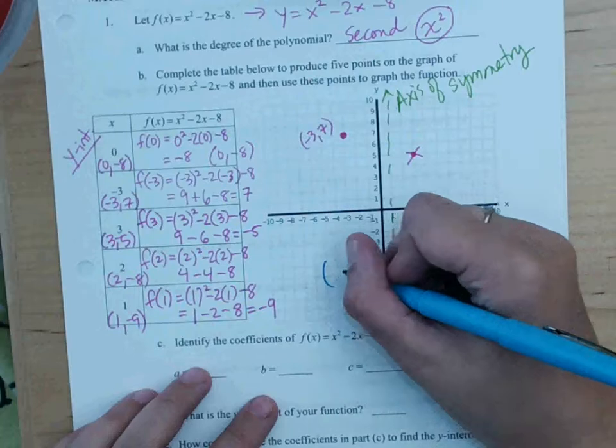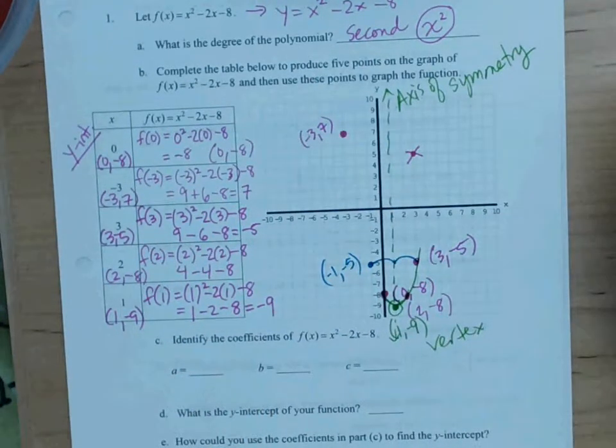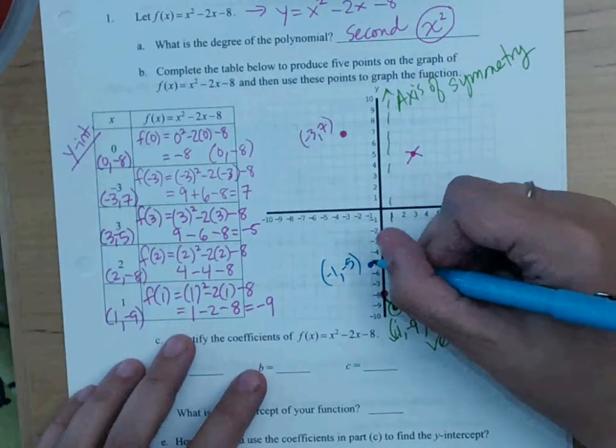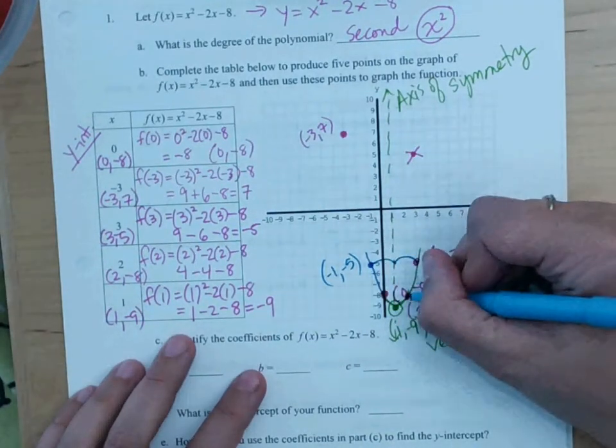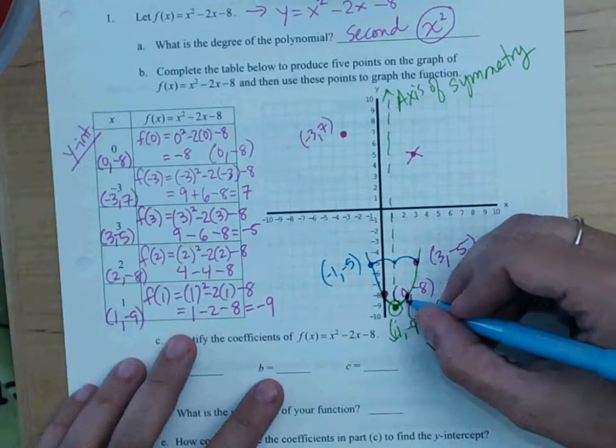Negative 1, negative 5. See, I'm not the only one who can make mistakes, right? So negative 1, negative 5, you're starting to see that symmetry arise. We're getting the shape of a parabola. Okay? Now, there's also a quadratic pattern here.